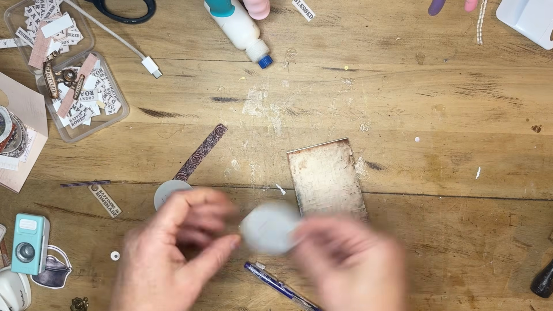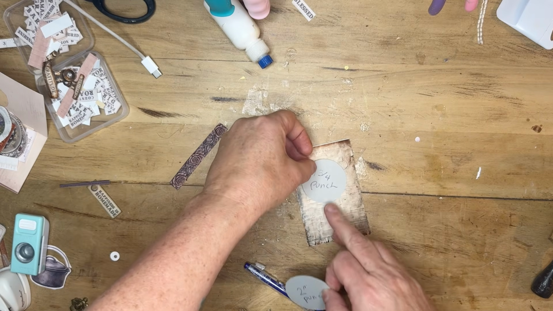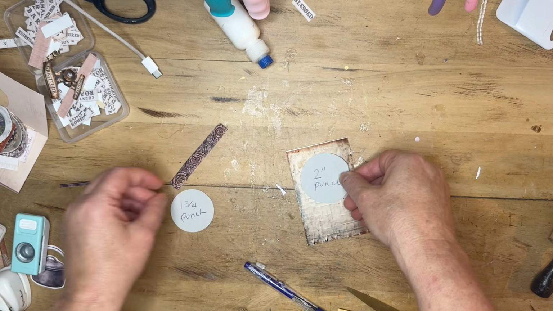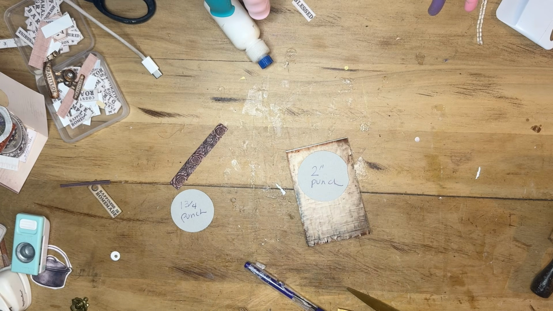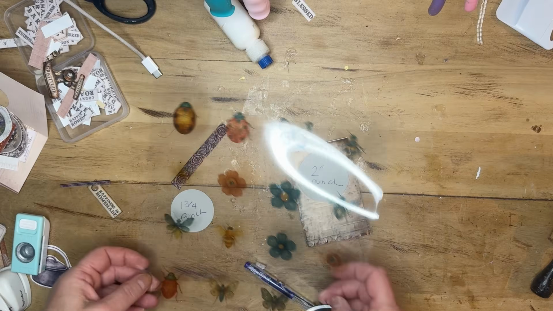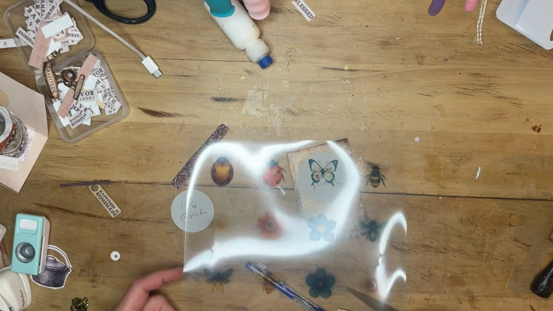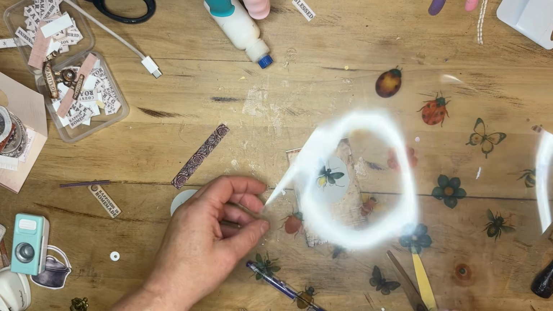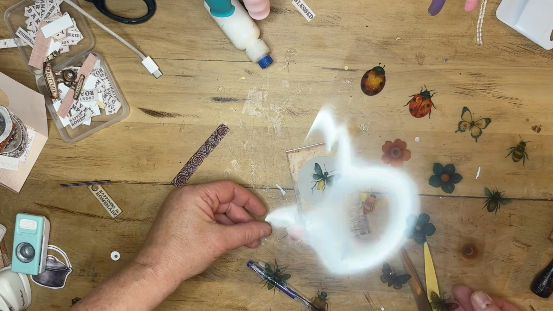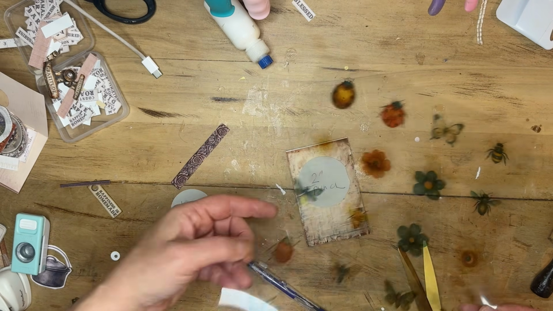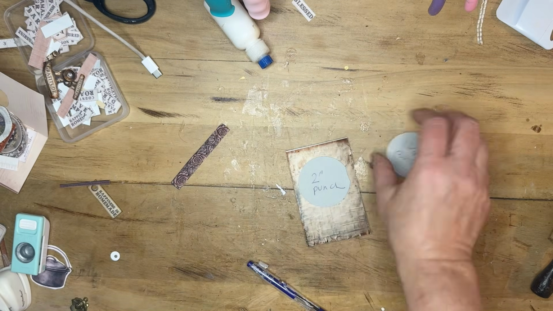I couldn't decide if I should do a 2-inch punch or a 1 3/4 inch punch. And depending on the images that I have, I might decide this way. I think we'll use this one.